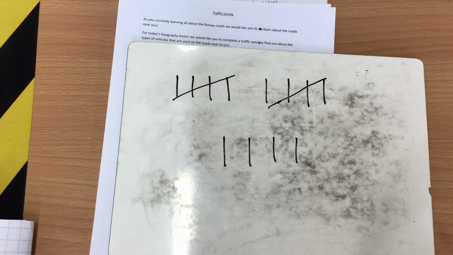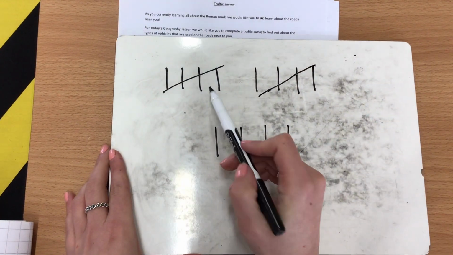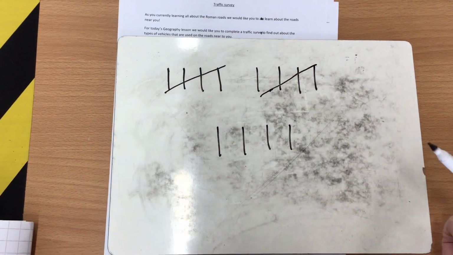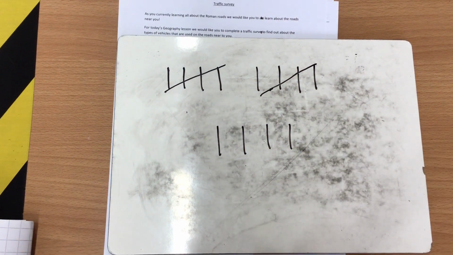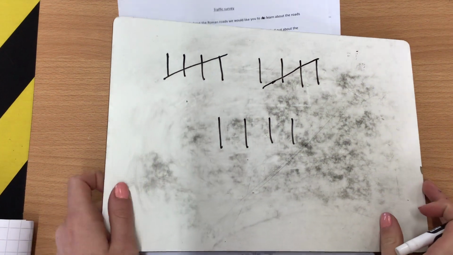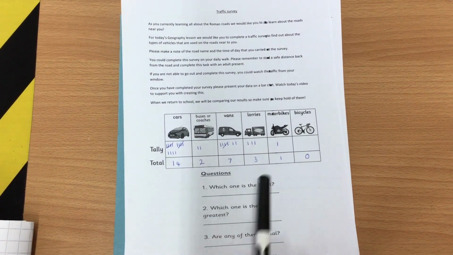So now when I had to add this up to find the total of how many I had, it was really easy for me to count because I knew there was 5, 10, 11, 12, 13, 14. It was much easier than counting all the lines I had drawn. So think about that today when you're completing your tally. Do this step first, and then after, maybe when you're back inside, then do this bit of what the total is. So these are the results that I recorded.